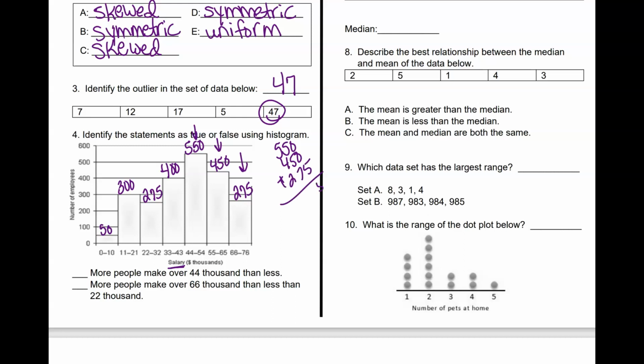Let's add them together. So we have around 1,275 people. Now let's look at less than that.